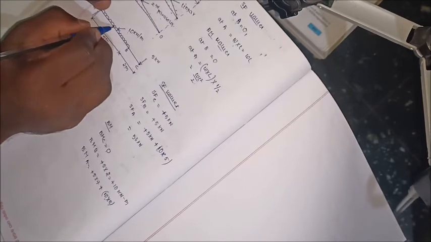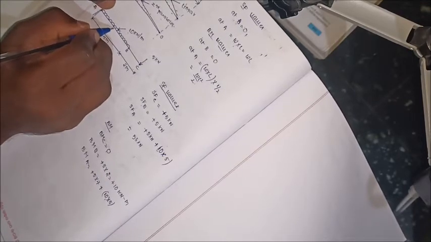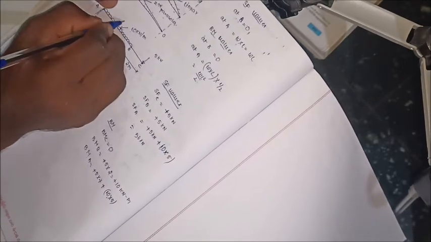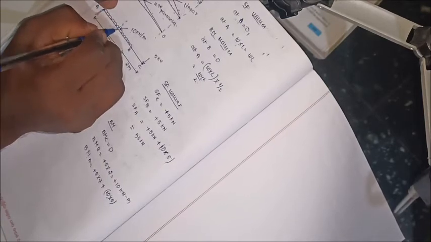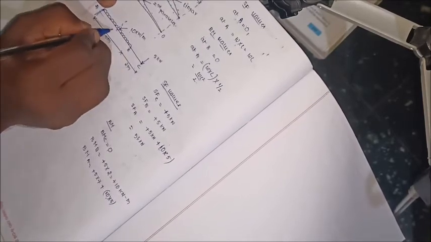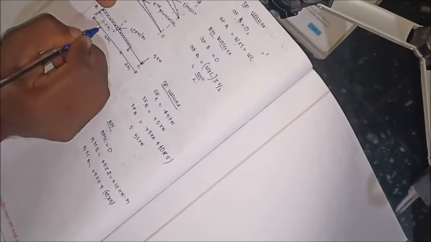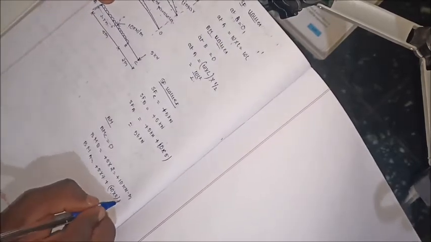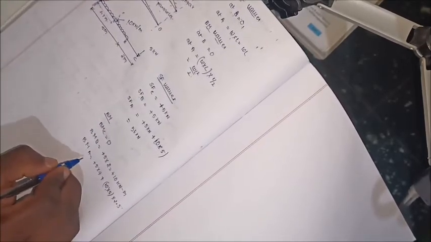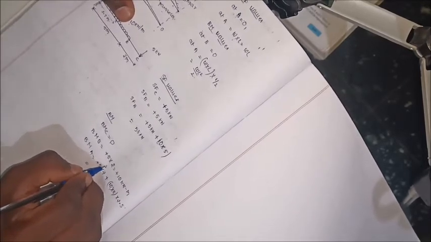This point load acts at the middle or central portion of the UDL, so the distance is 2.5 meters, half of the 5 meters. It acts at a perpendicular distance of 2.5 meters. So 7 times 5 is 35.